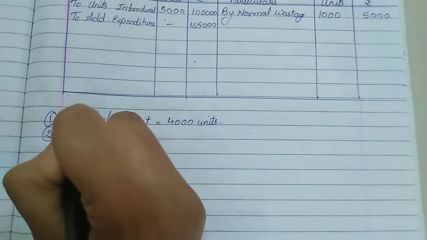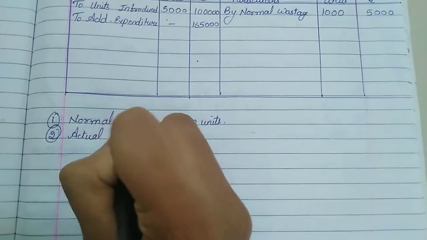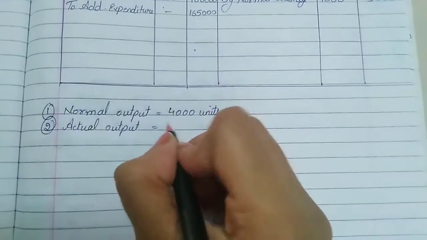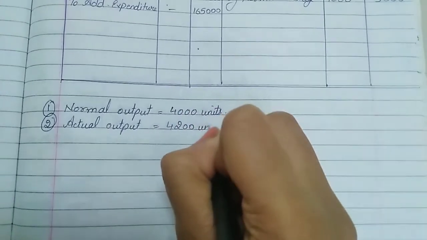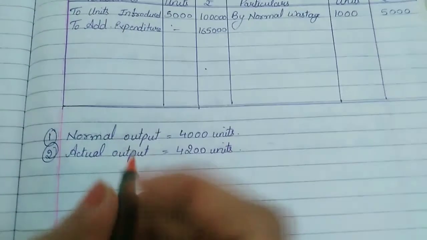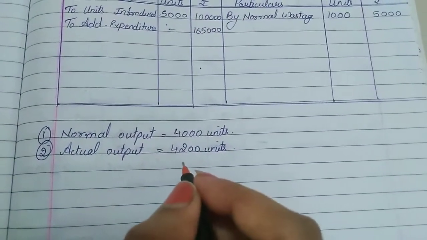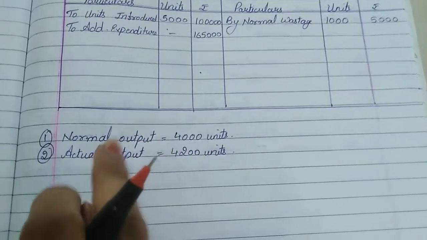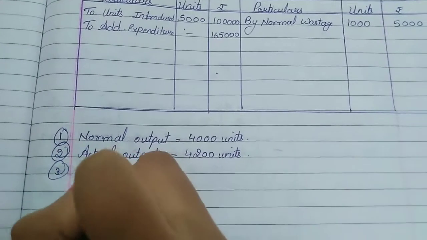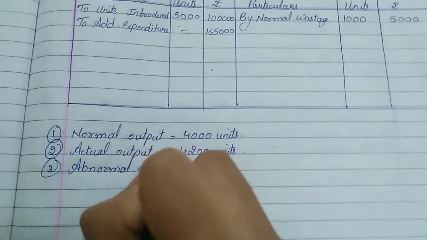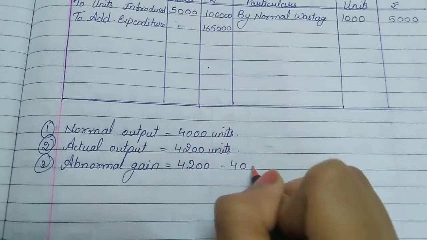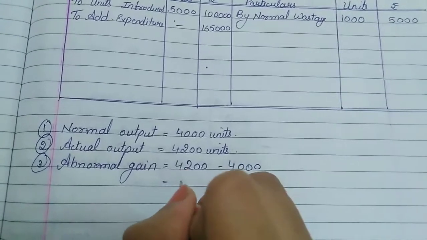Second, actual output, which is 4200 units. Abnormal gain will come to 4200 minus 4000 equals to 200 units.